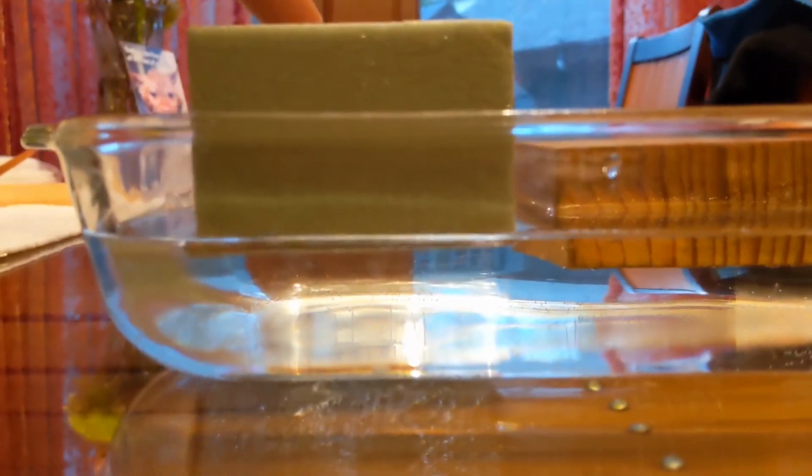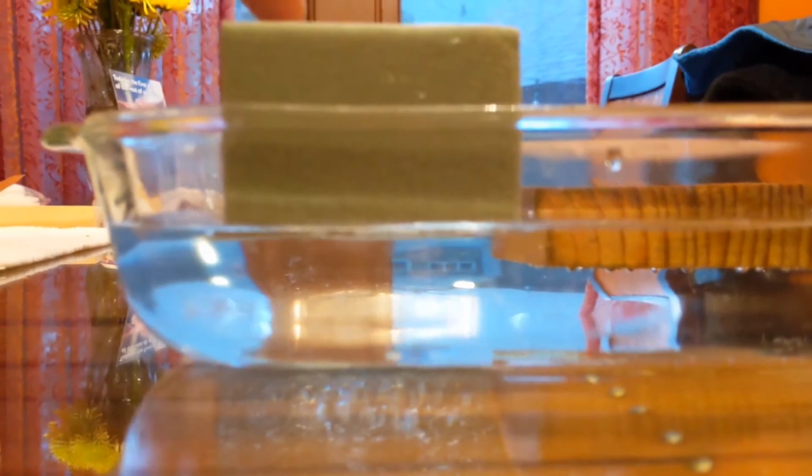This foam block is pretty much all above water except for a tiny little bit. This wood block is sitting almost 50-50 at the water line. And this plastic block is almost entirely submerged, and just a very tiny little bit is sticking above the water line.